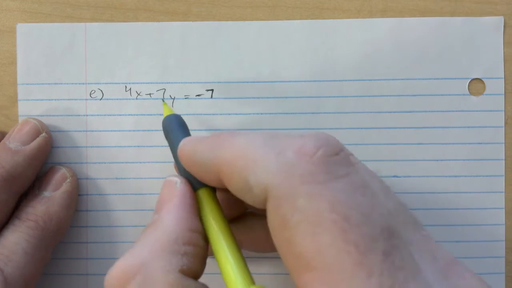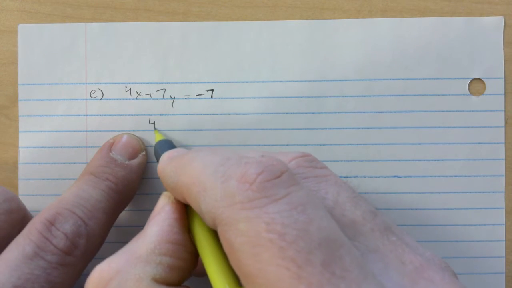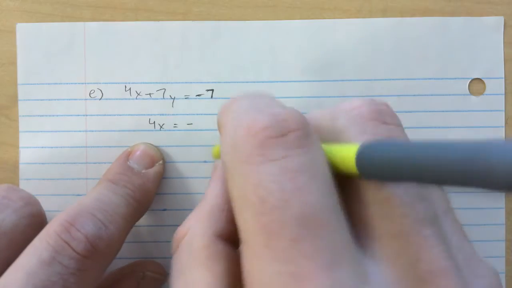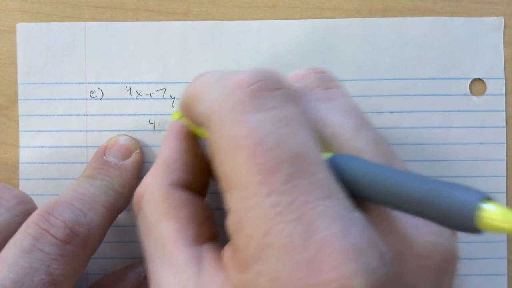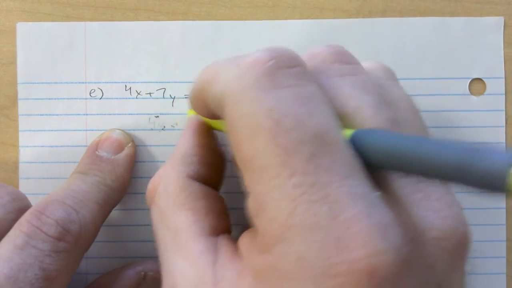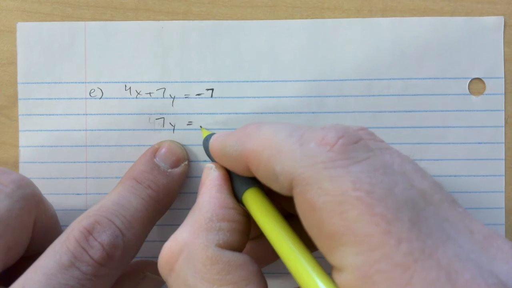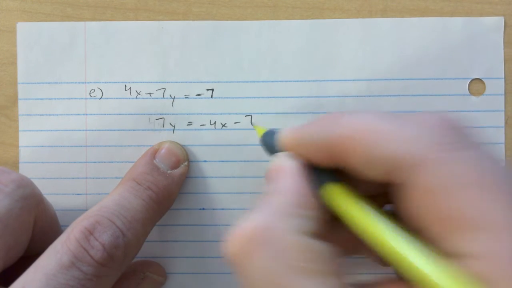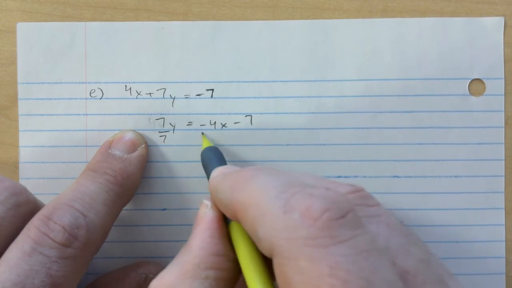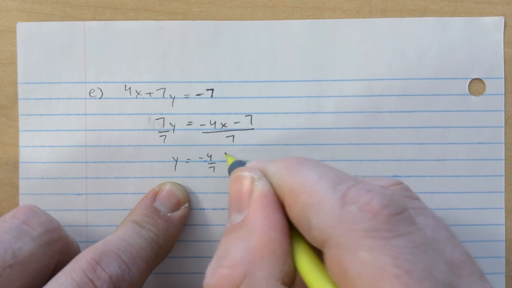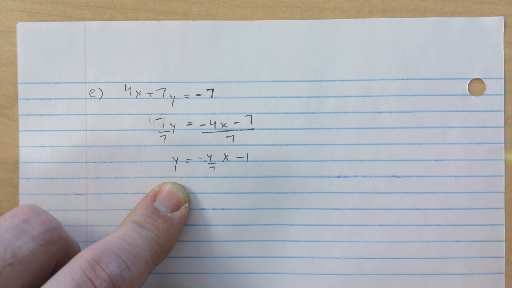Like that. So the 4x comes over. Oh, no. My bad. We want the y on the left side, right? So it's 7y is equal to negative 4x minus 7. Divide everything by 7. Y is equal to negative 4 over 7x minus 1.